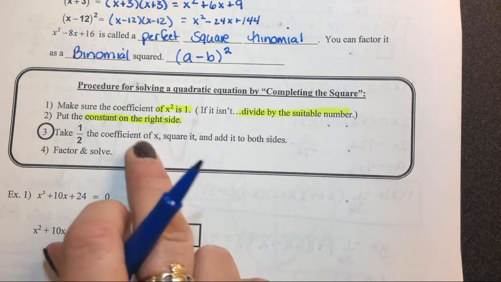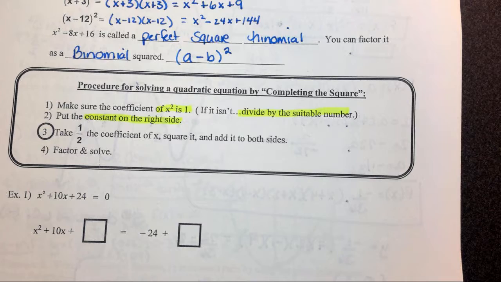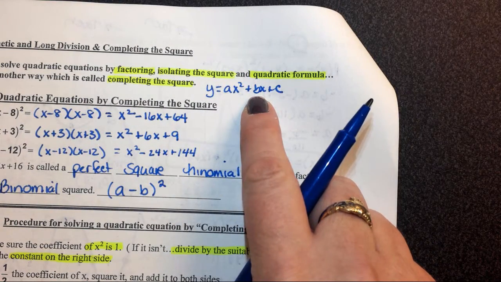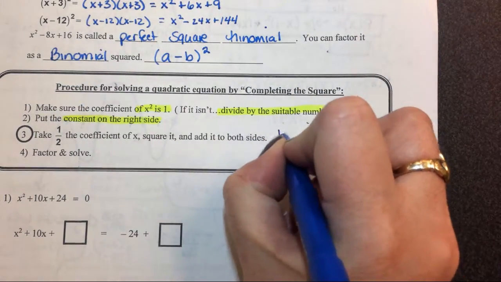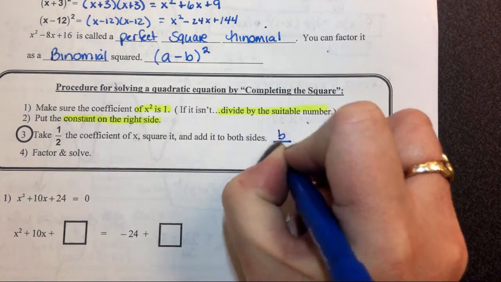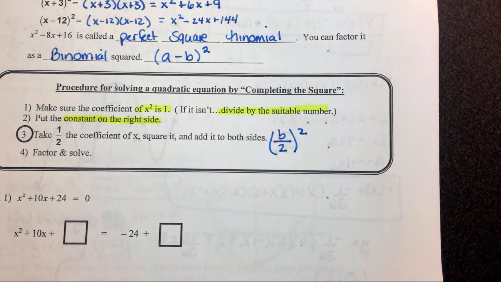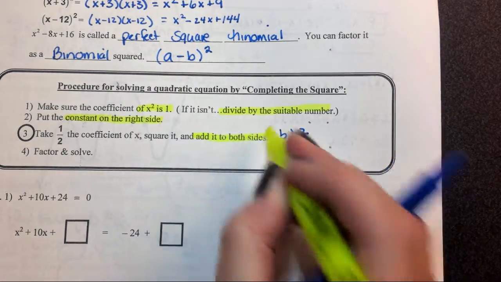We take half the coefficient of x, and then you square it, and we add it to both sides. So for example, up here, the coefficient of x in my generalization is just b. So what we do is we're going to take the coefficient of x, which is b, divide it by 2, and square it. So that is the formula that we will use. That's going to give us the number that's going to create the perfect square trinomial. And then we're going to have to keep our equation in balance, and we're going to add it to both sides.